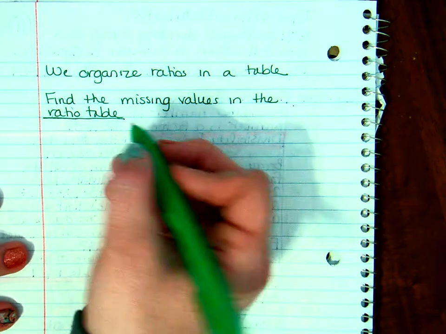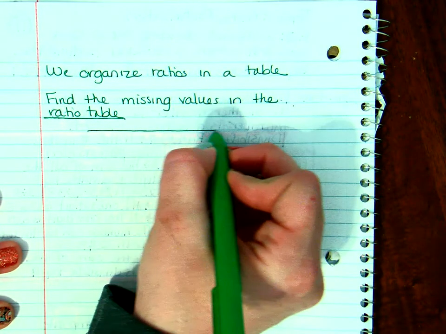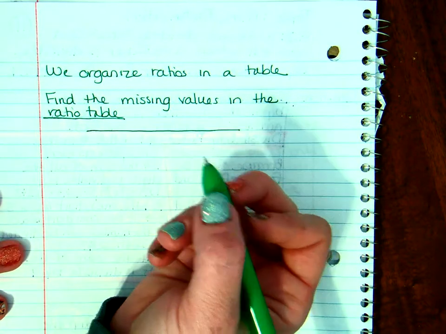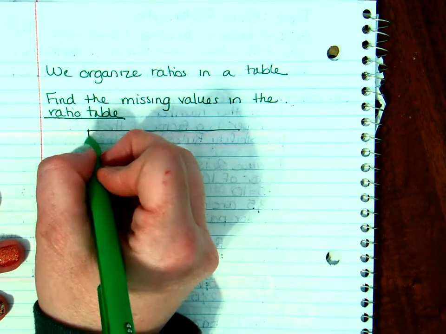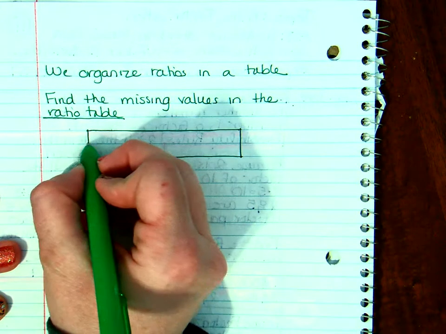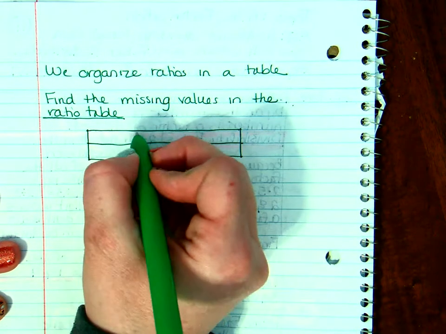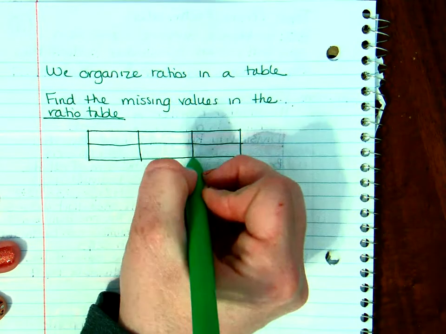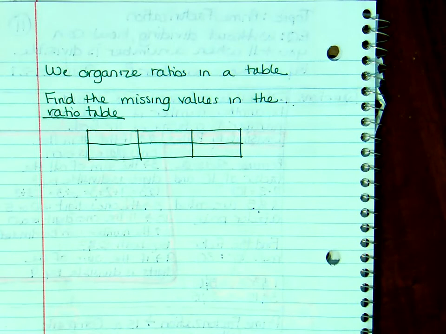So I'm going to start off by creating a table. Simple table. Basically, it's just a box. Then I'm going to divide. There's my table. Okay. Now, let's say I'm comparing pencils, how many pencils I have to how many pens I have.